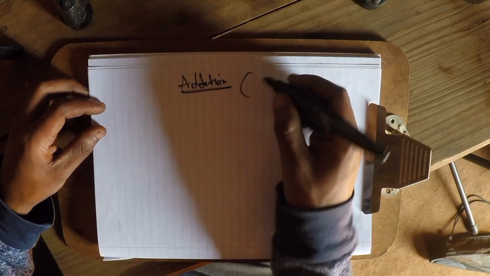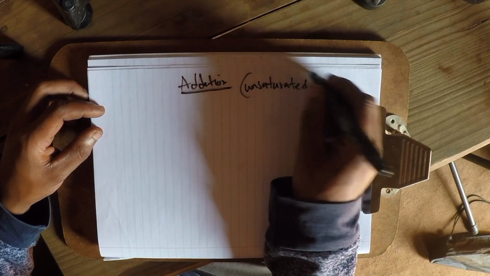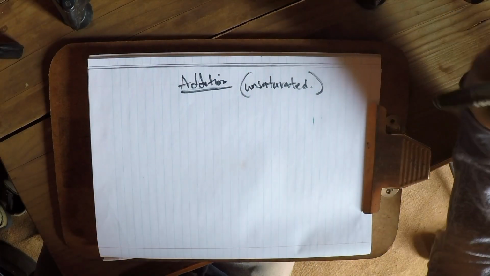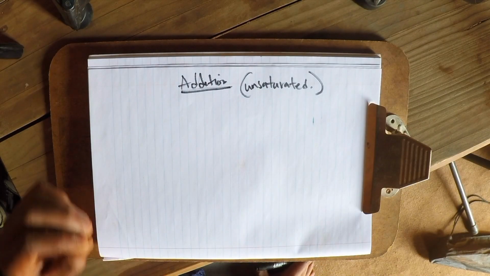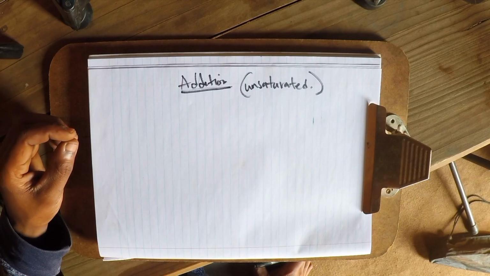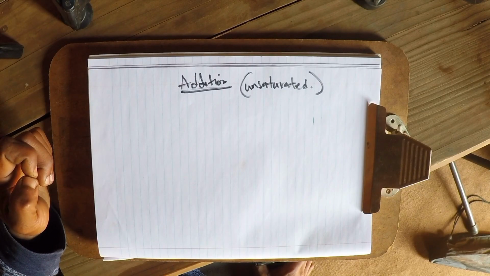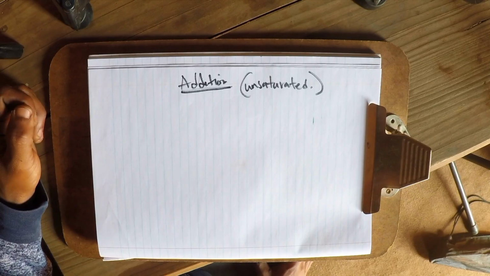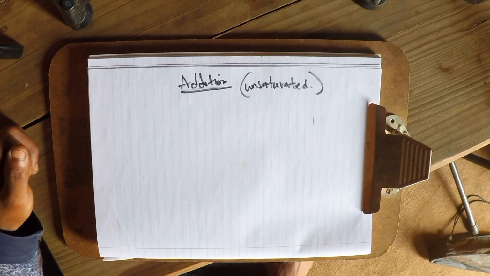Firstly, you can only add on something that is unsaturated.